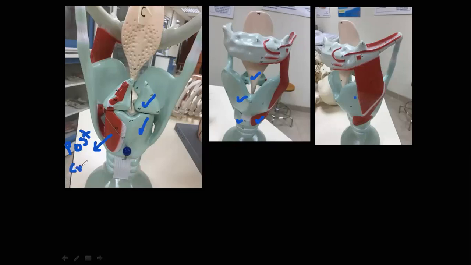I told you this muscle is very important. Why? Abduction. Muscle of life. Yes, muscle of life. Posterior cricoarytenoid. It is a muscle of life. It is more important than the heart. Why? It is the abduction of the vocal cord. Okay. What is the name of the muscle in the posterior wall of the trachea? Trachealis, yes.